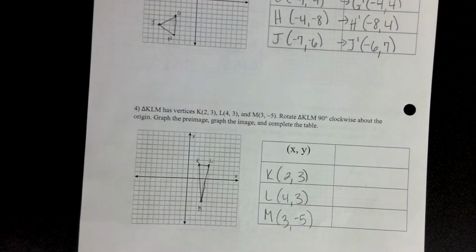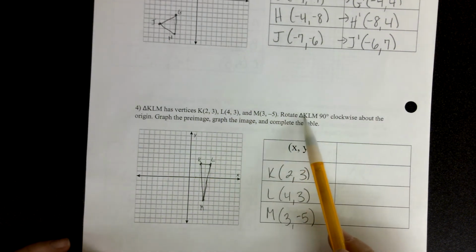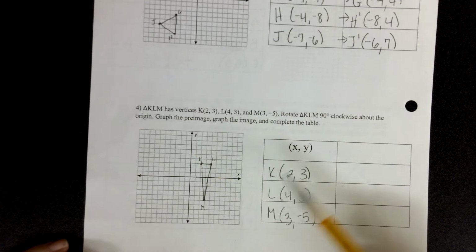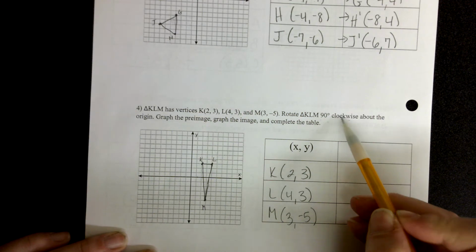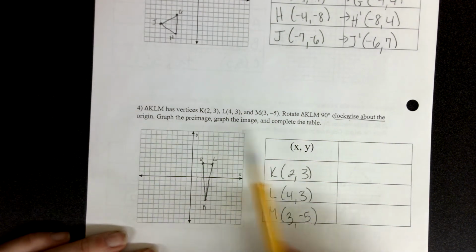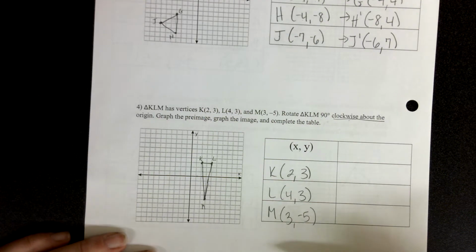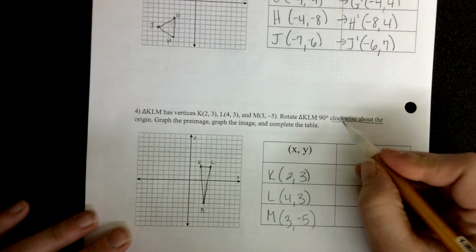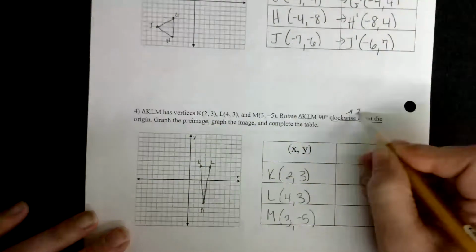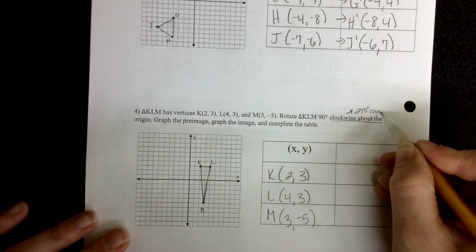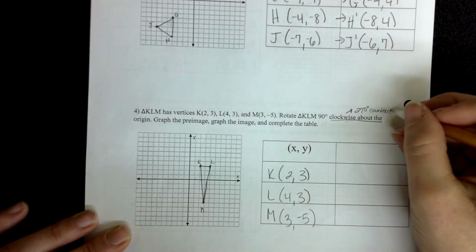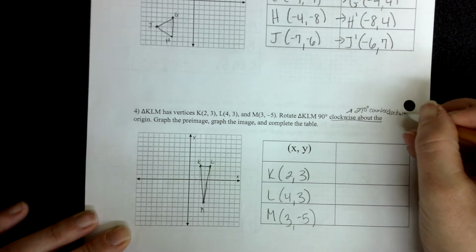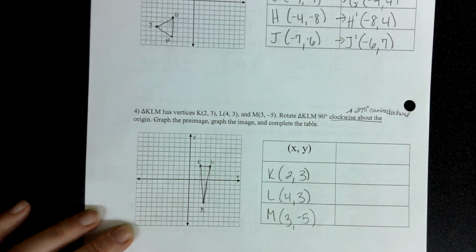Number 4, triangle KLM has vertices, and they're listed here. Rotate triangle KLM 90 degrees clockwise. So everything else was counterclockwise. Now we have 90 degrees clockwise about the origin. Graph the pre-image and complete the table. So 90 degrees clockwise is the same thing as 270 counterclockwise. So the counterclockwise is the same as we just did up here.